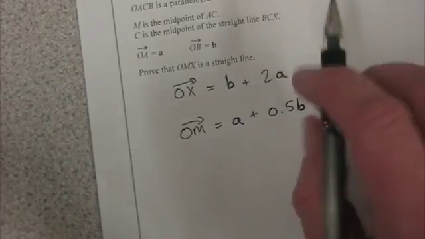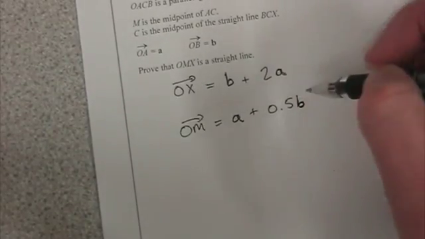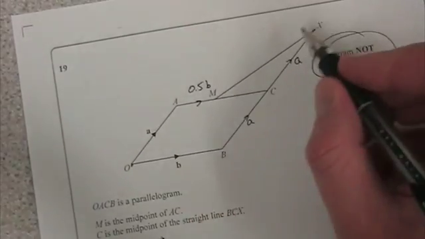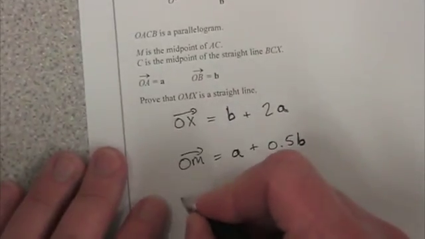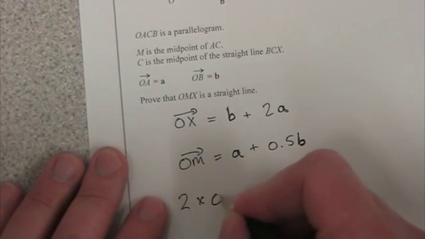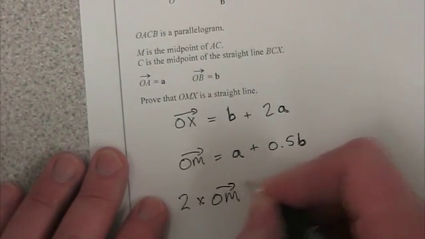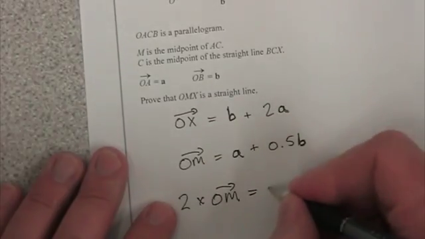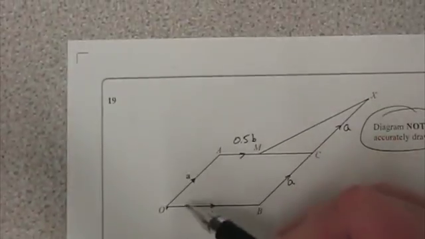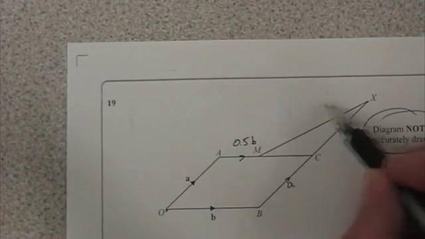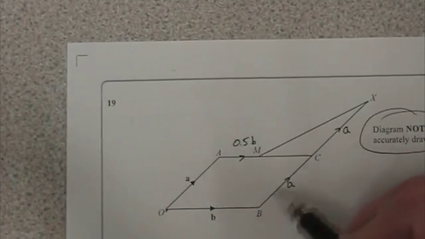Now, if OMX is a straight line, doing 2 lots of O to M will be the same as OX. So doing this vector twice will be the same as doing this vector.